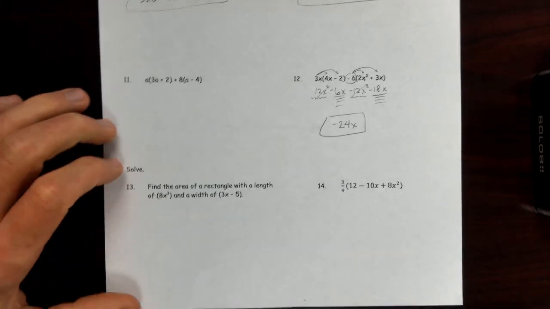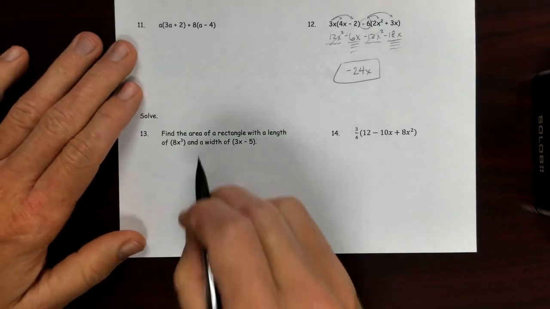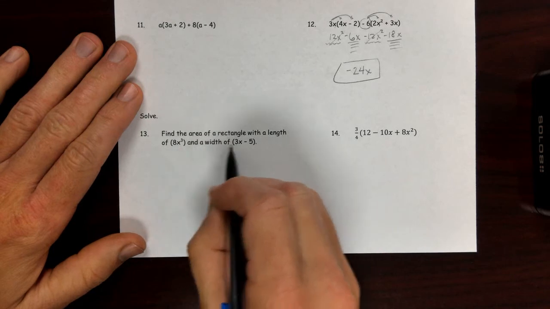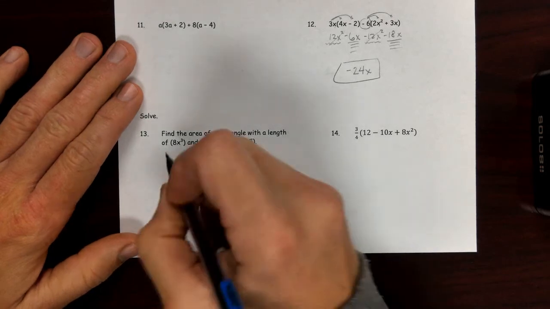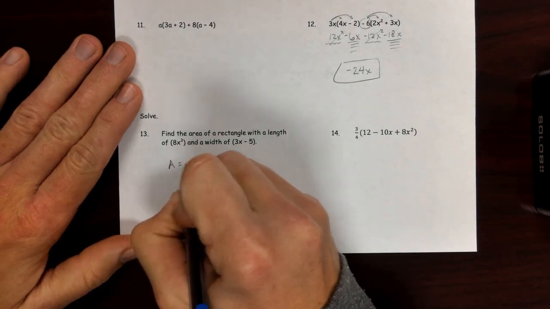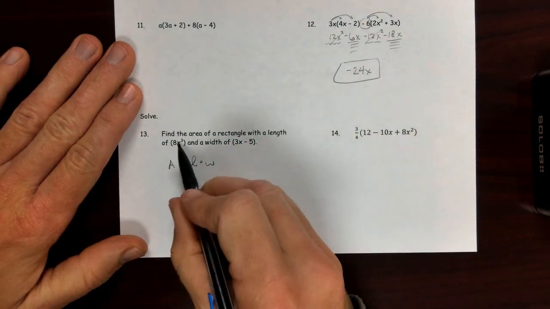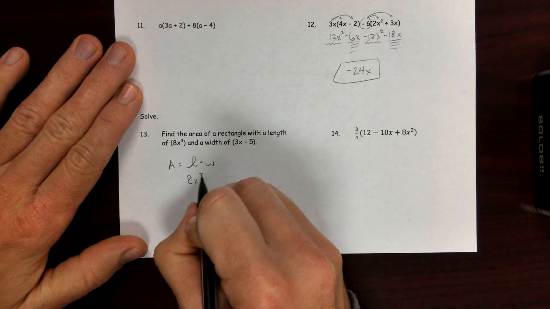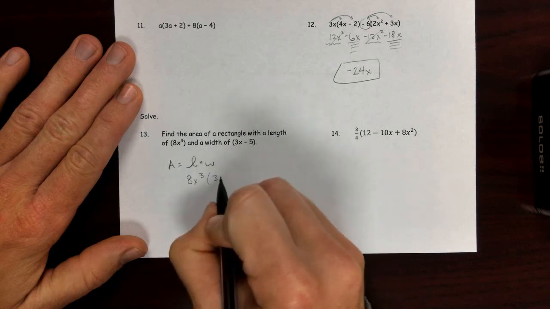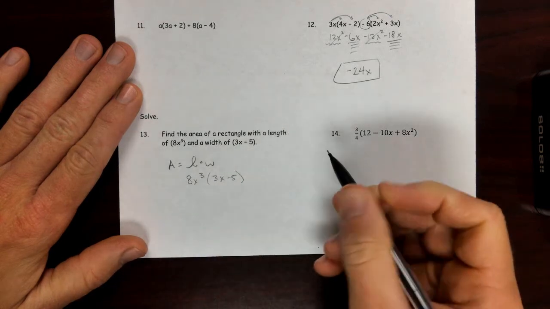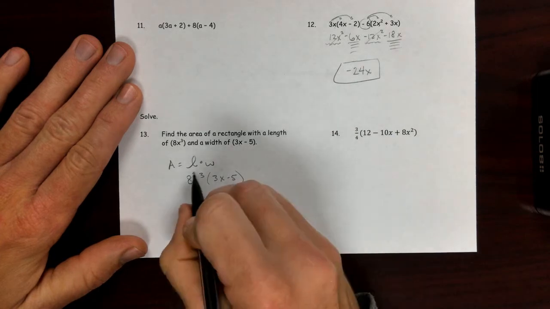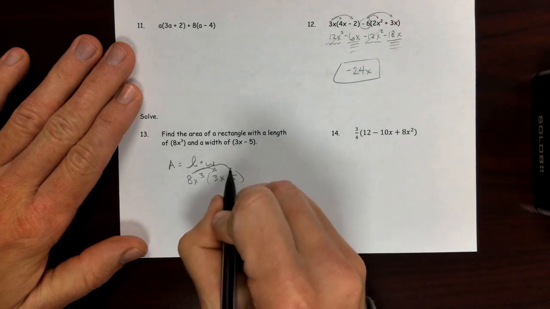All right, let's go to number 13. Number 13, we got a word problem. It says find the area of a rectangle with a length of 8x cubed and a width of 3x minus 5. Now the area is equal to the length times the width. So all I'm asking you to do is take 8x cubed and multiply it by 3x minus 5. So just like we did up here, I'm going to take this 8x cubed and distribute it to both terms.